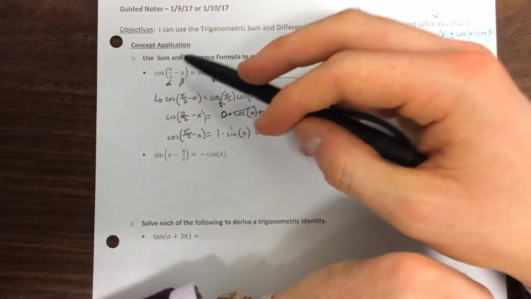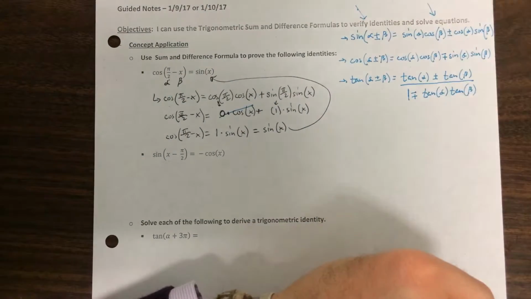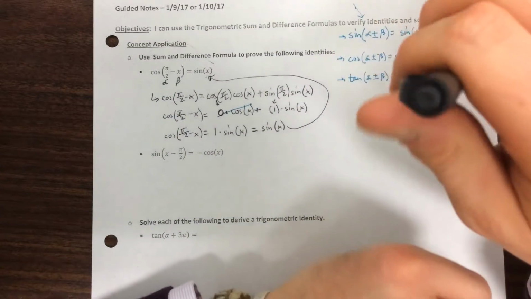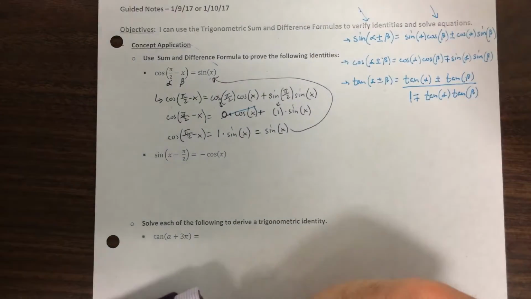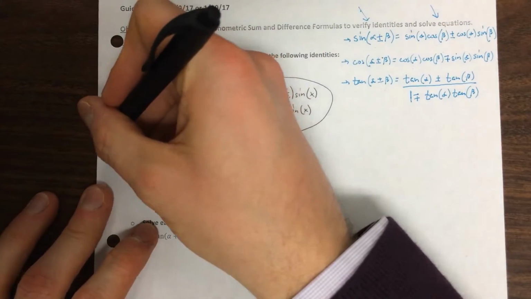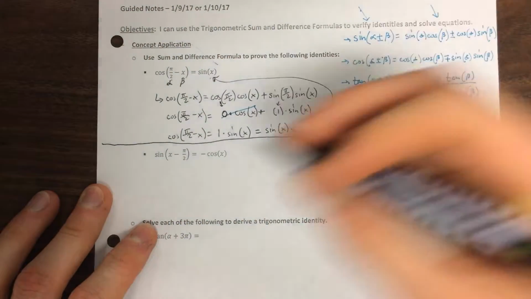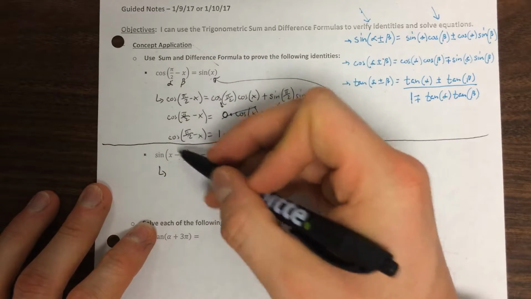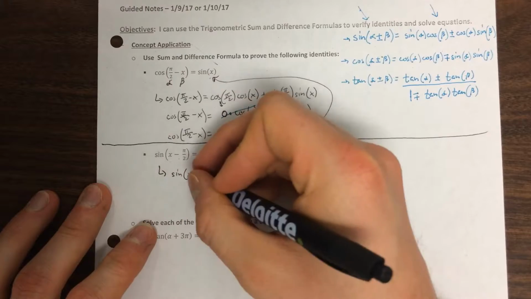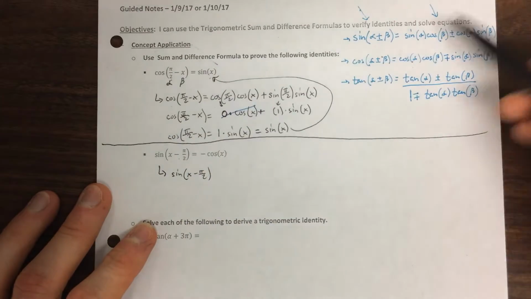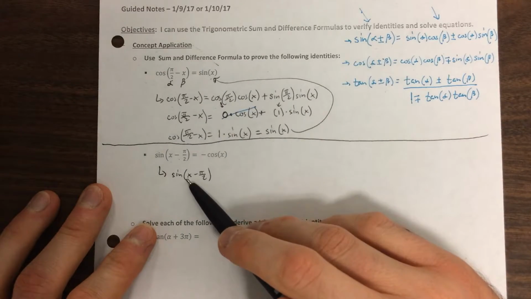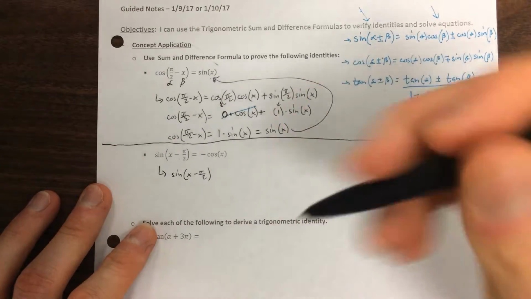So we can use the formulas, simplify, get to a value, get to another expression and verify these identities. That's the goal. Let's try it. I'm going to get you set up and let you prove the rest of it. So again, we're trying to show that this equals negative cosine of x. So we can say that sine of x minus pi over 2, similar thing. Now we're using our sine formula. Alpha in this case is our x. Beta is pi over 2.